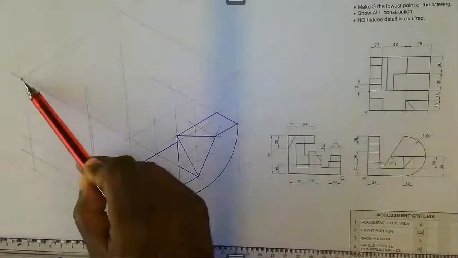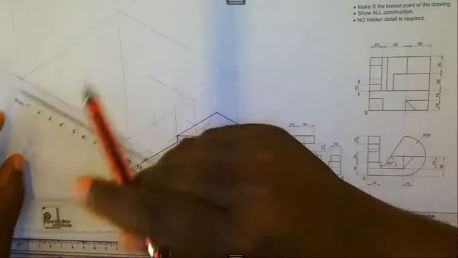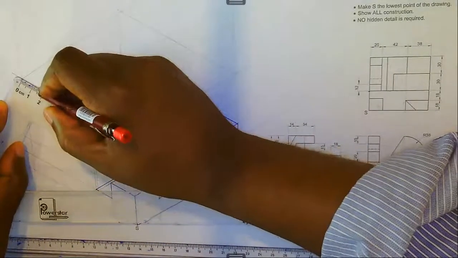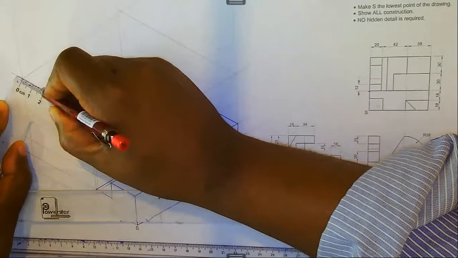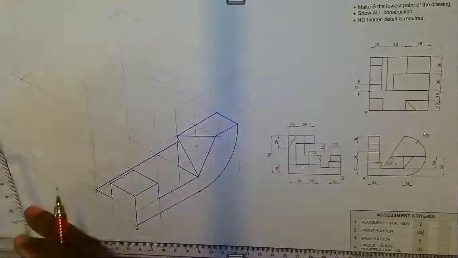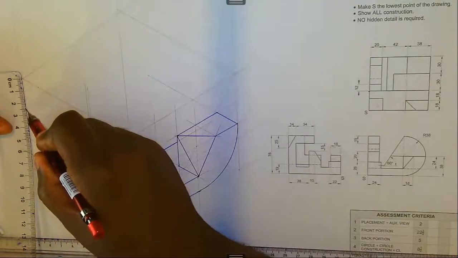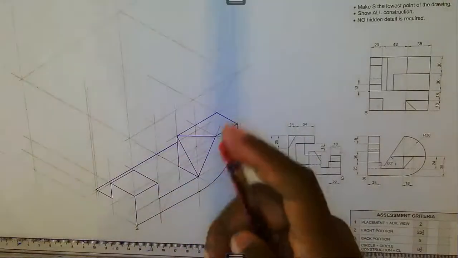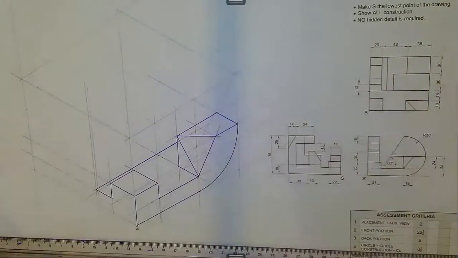We measure from here to there, 40. Right, let's do that. So the first thing that we want is 14, like this. Then we also have 25, which is that, which is our 25. We join this to there.